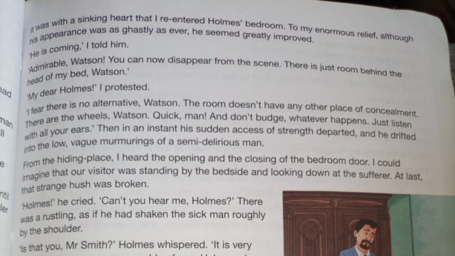Then, in an instant, his sudden excess of strength departed, and he drifted into the low, vague murmurings of a semi-delirious man. Now what happened? Watson went into the room and locked himself in, and Holmes had told him not to come outside and not to make the slightest movement, just to listen to what was happening out there. From the hiding place, I heard the opening and closing of the bedroom door. I could imagine that our visitor was standing by the bedside and looking down at the sufferer.